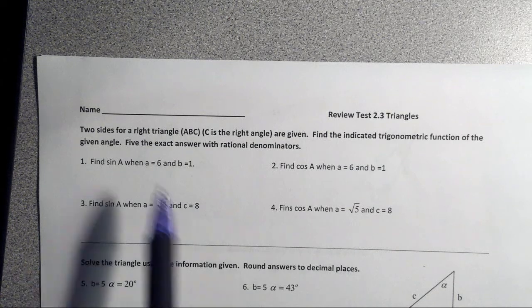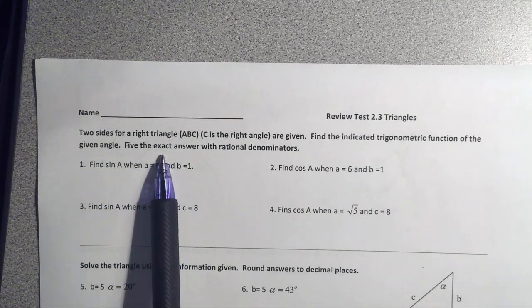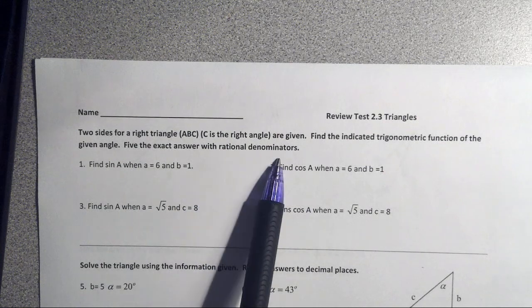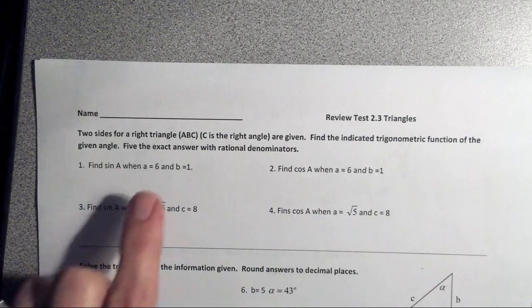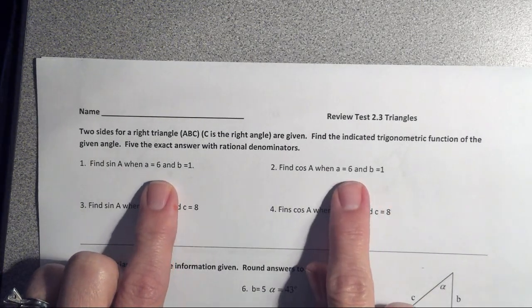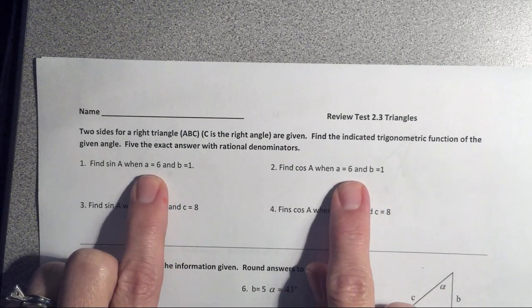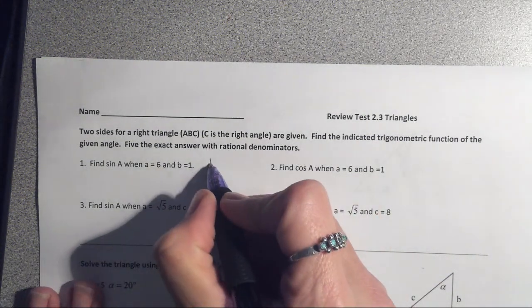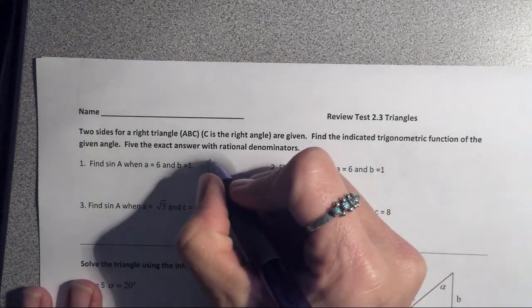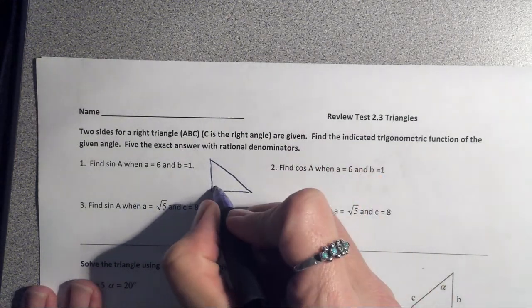Okay, a couple things. Because this is exact answers, I don't want any decimals. They want rational denominators. That means no square roots on the bottom of the fraction. So problems 1 and 2 have the same information. I'm going to have a triangle where side A is 6 and side B is 1. So I'm going to draw one triangle in the middle here for problem 1 and 2.